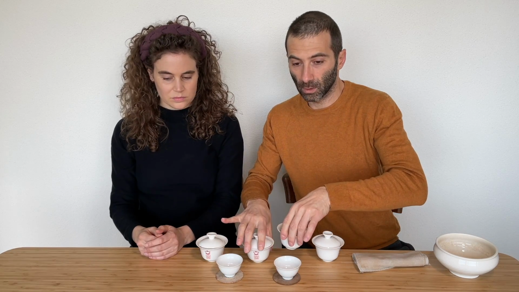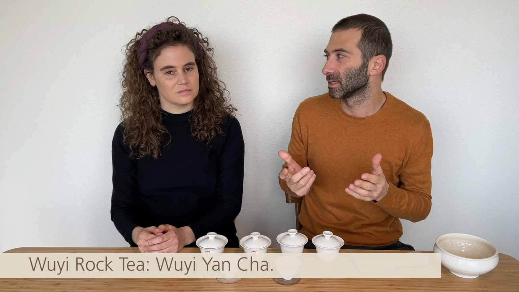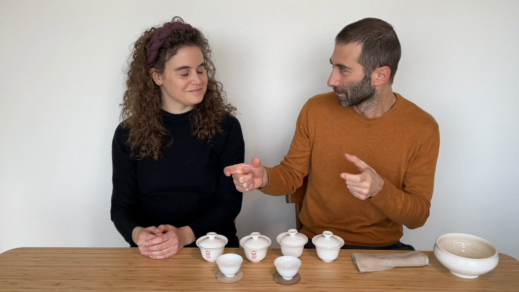Now, if you move farther up in the Fujian province, and from the south you go to the north, you find the Wuyi rock tea. Wuyi rock tea in Chinese is Wuyi Yan Cha. Yan means cliff, actually. And in fact, in German, the translation is Felsentee. But in English, they don't call it cliff tea, they call it rock tea.